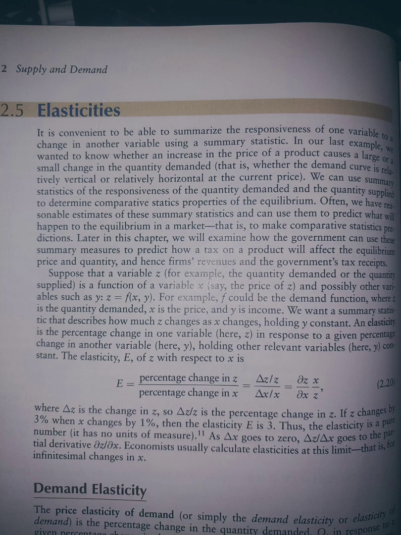If z changes by 3% when x changes by 1%, then the elasticity, capital E, is 3. Thus, the elasticity is a pure number. It has no units of measure. Footnote 11 reads, economists use the elasticity rather than the slope, dz over dx, as a summary statistic because the elasticity is a pure number, whereas the slope depends on the units of measurement. For example, if x is a price measured in pennies and we switch to measuring a price using dollars, the slope changes but the elasticity remains the same.